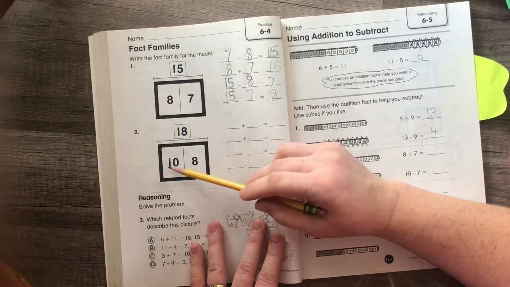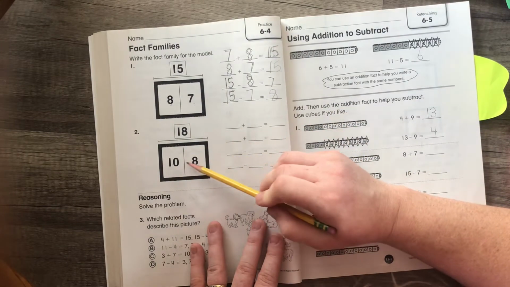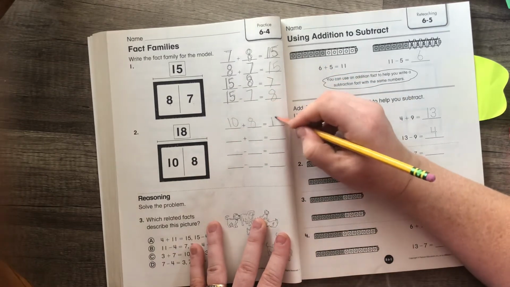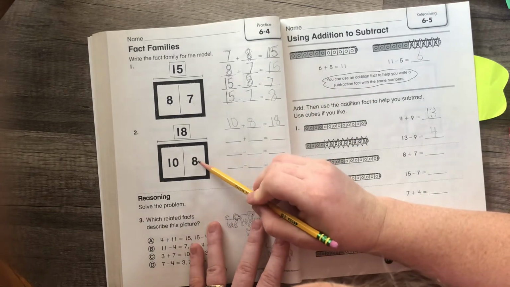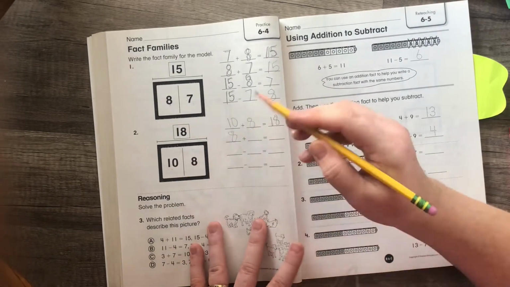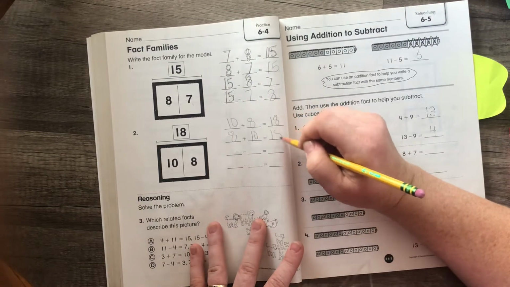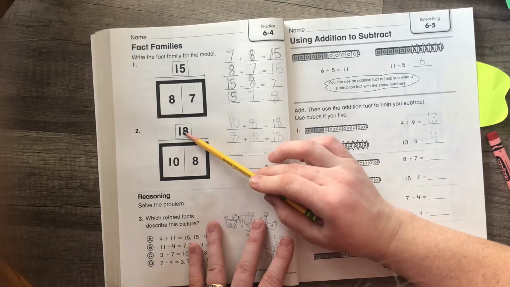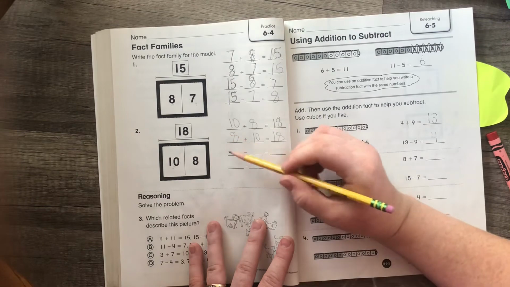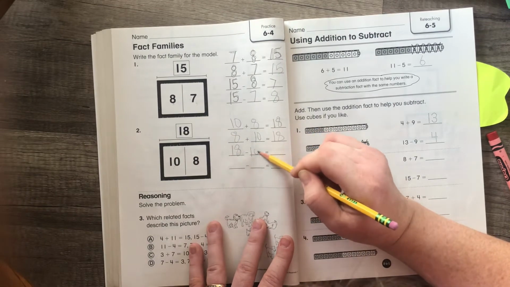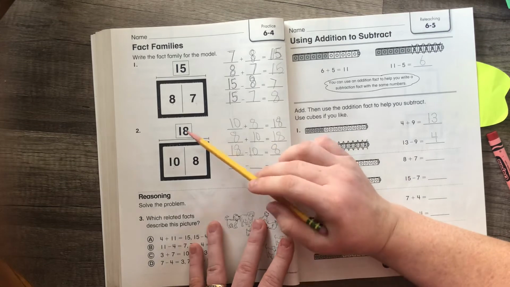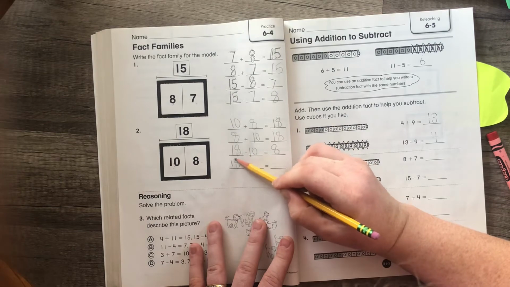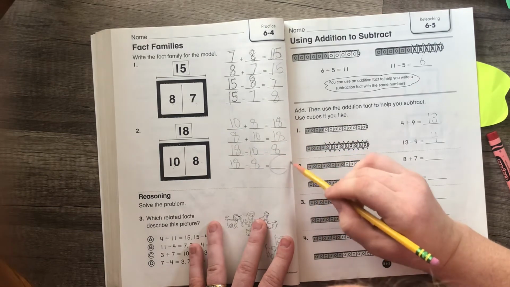When we add, we start in the bottom and we go up. So we can do 10 plus 8 equals 18. And then we can go the other way. 8 plus 10 equals 18. Okay? And then for a subtraction, we can go 18 minus 10 equals 8. And then 18 minus 8 to equal what? You guys get to solve that one on your own.